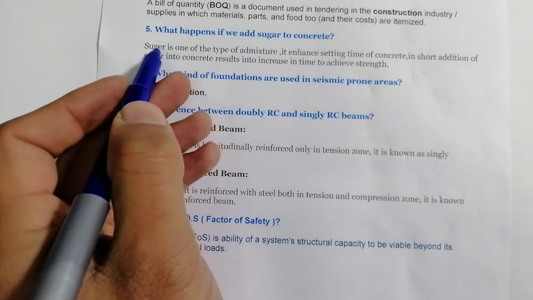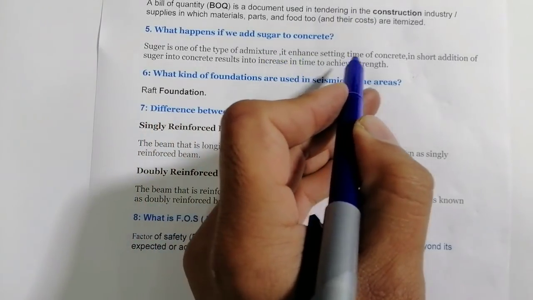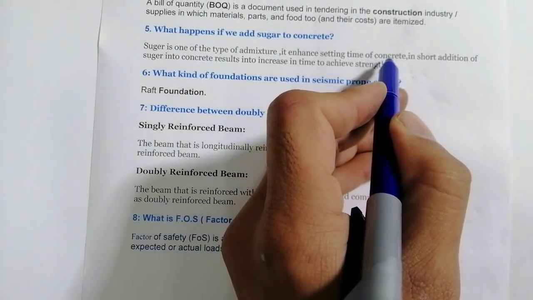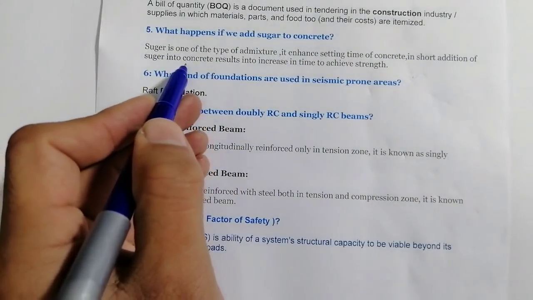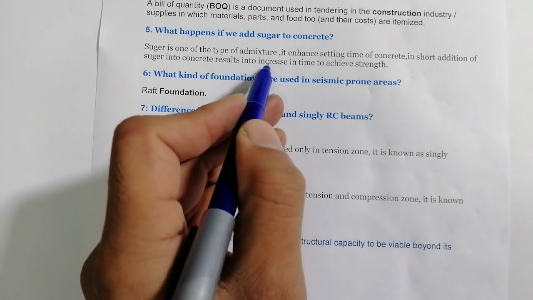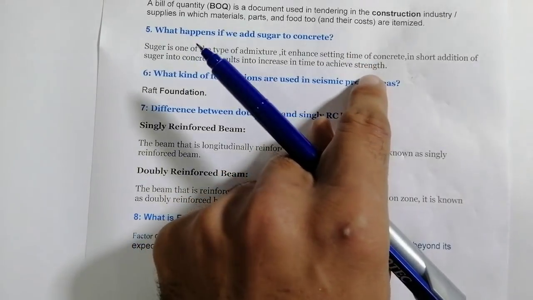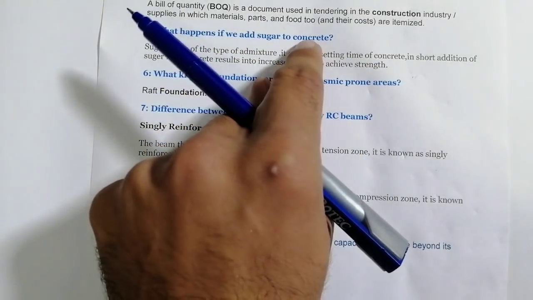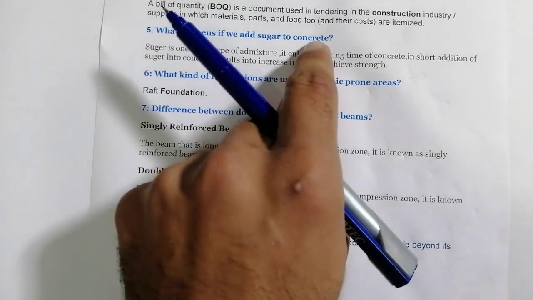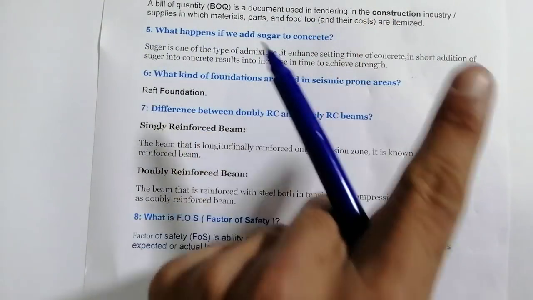Sugar is one of the types of admixture. It enhances the setting time of concrete, meaning it can increase the setting time of concrete. In short, addition of sugar into the concrete results in an increase in the setting time of concrete and also in the time to achieve strength. Sugar can also help the concrete to achieve strength, and it can increase the setting time of concrete.